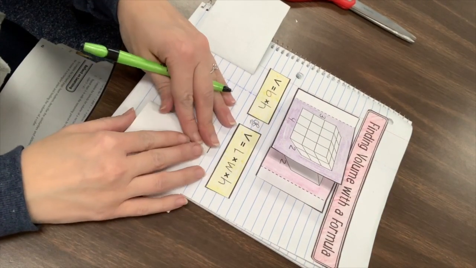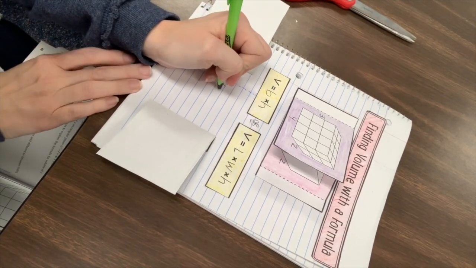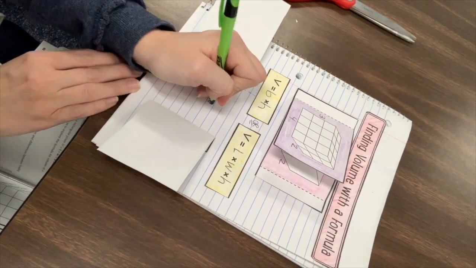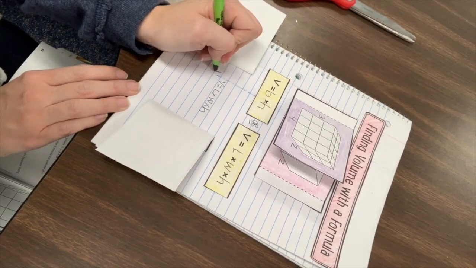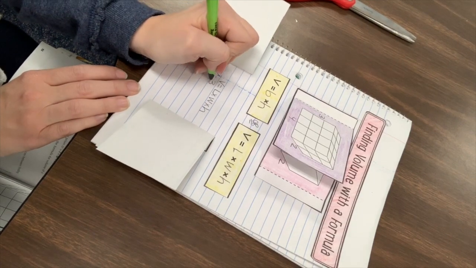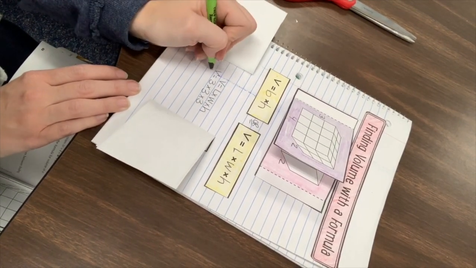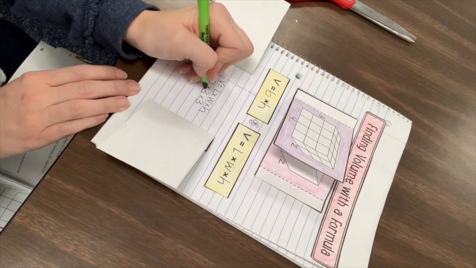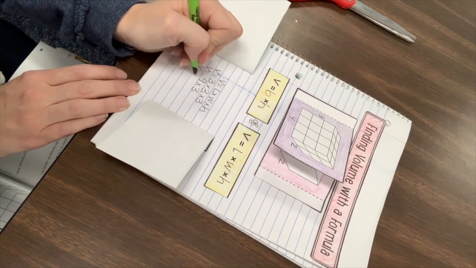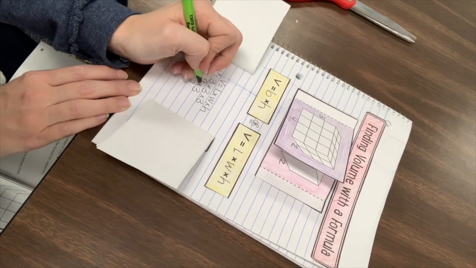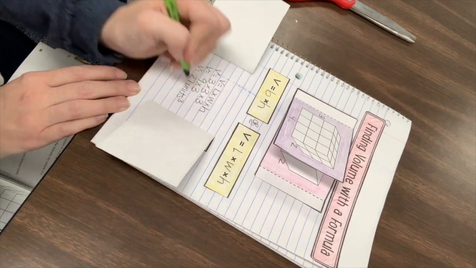So I'm going to open this up. I'm going to do volume equals length times width times height. I'm going to do volume equals 3 times 3 times 3. 3 times 3 is 9. And 9 times 3 is 27 cubic units.